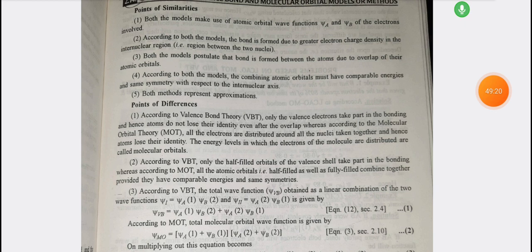Comparison of VBT and MOT methods. Points of similarity. First, both the models make use of atomic orbital wave functions psi A and psi B of the electrons involved. Second, according to both the models, the bond is formed due to greater electron charge density in the internuclear region. Third, both the models postulate that a bond is formed between the atoms due to overlap of their atomic orbitals. Fourth, according to both the models, the combining atomic orbitals must have comparable energy and the same symmetry with respect to the internuclear axis. Both the methods represent approximations.